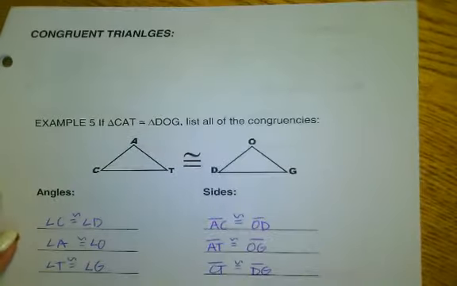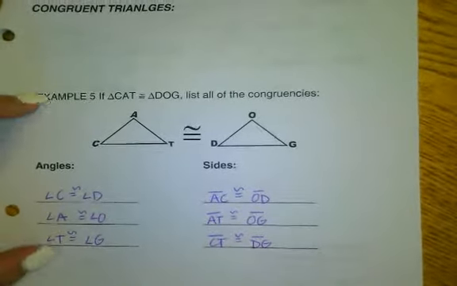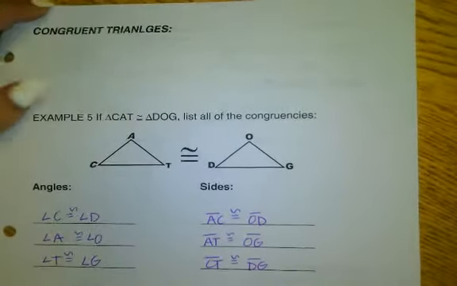Okay, so that was review from last time. I believe we did that in our notes last time. So we're going to go back up to the top, congruent triangles.